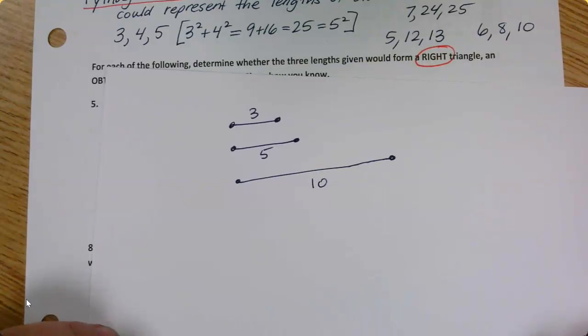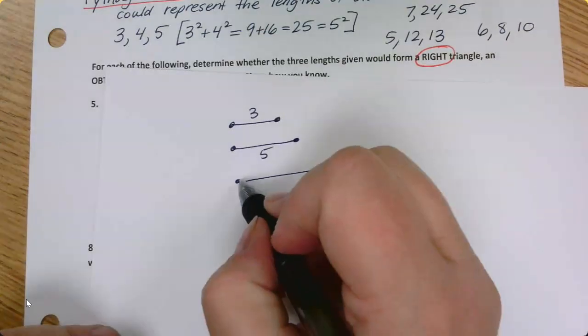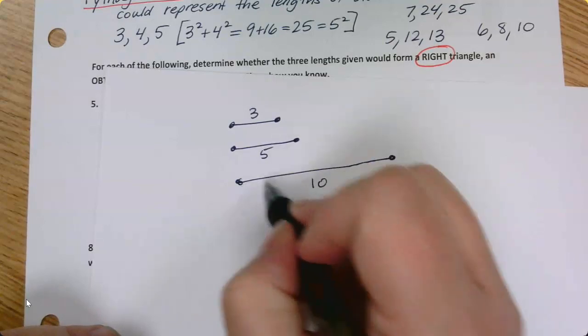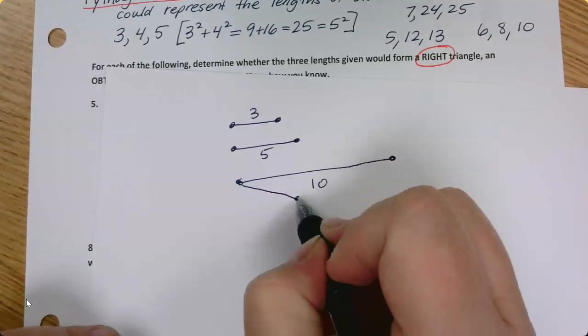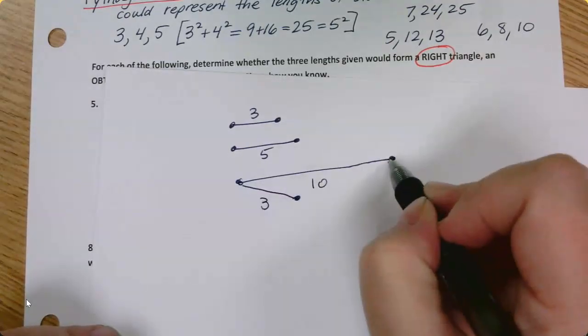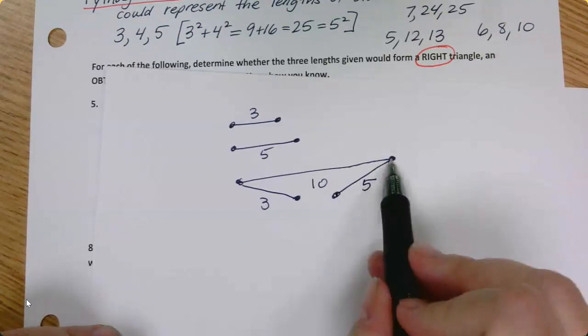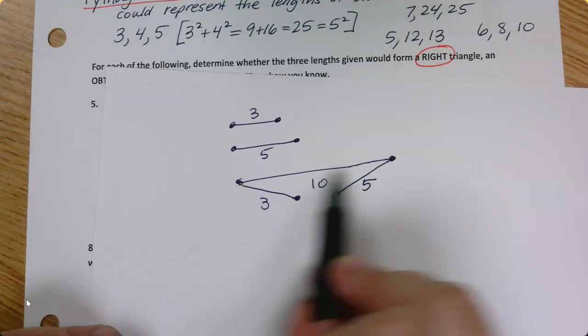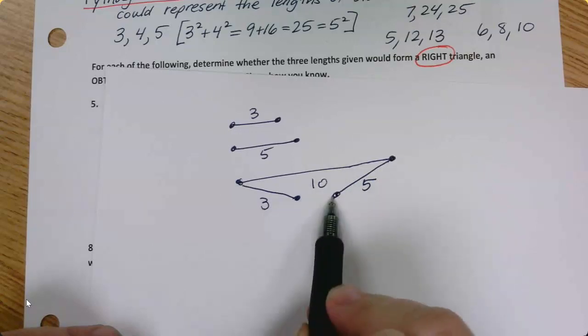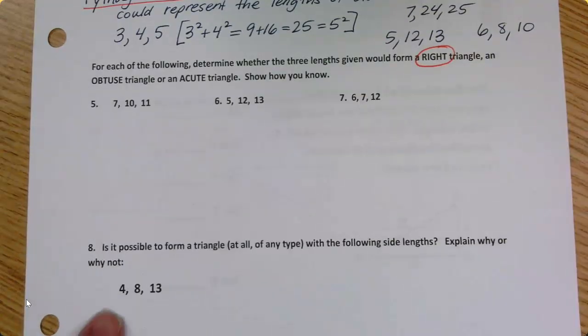I can't, because if you tack one of them on one end of the 10, let's put the 3 over here, and I tack one on the other end of the 10, there's no way, if they're tied to the ends of the 10, that they can reach each other and meet. So this can't make a triangle because it can't close. It can't touch each other. So that's what we're being asked in number 8.